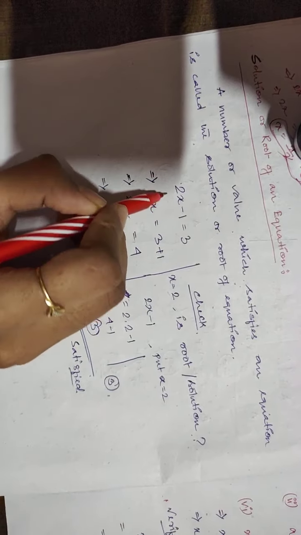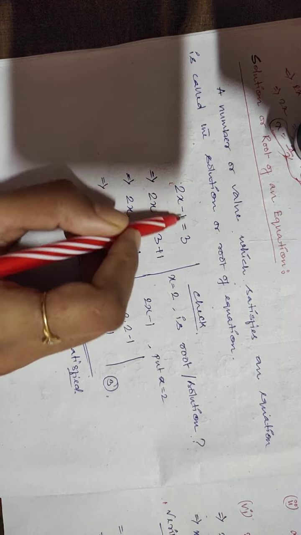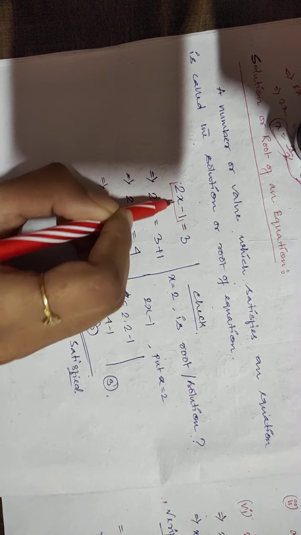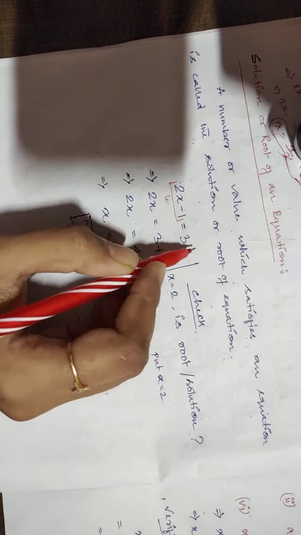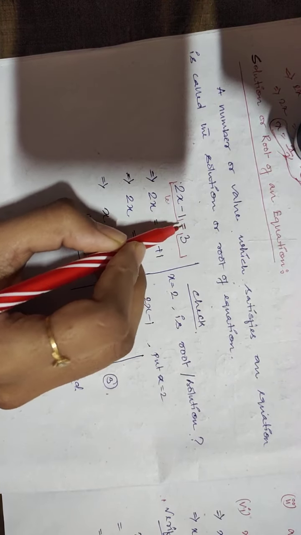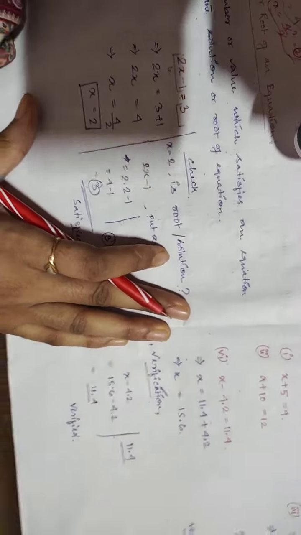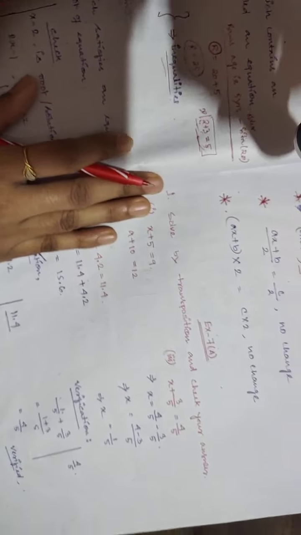In this equation, the left portion of the equation is called the left side, and this is called the right side, and this is the equality, the equal sign. Okay, now some rules are there.